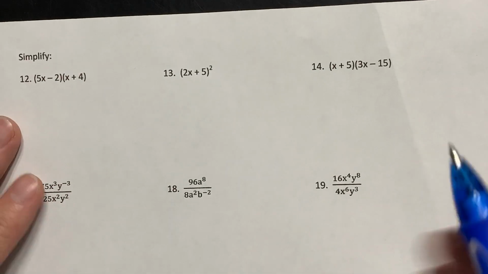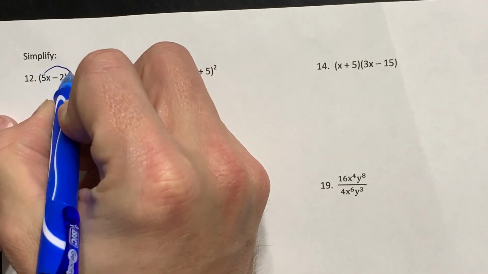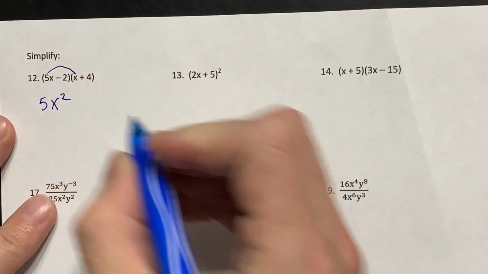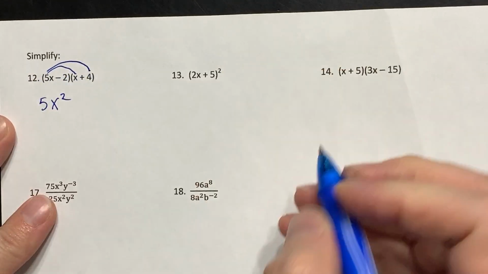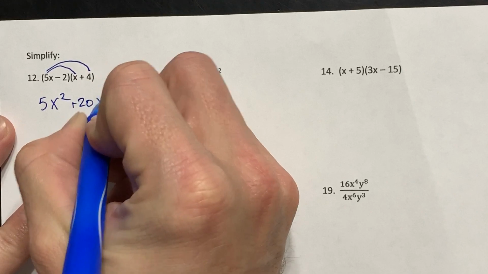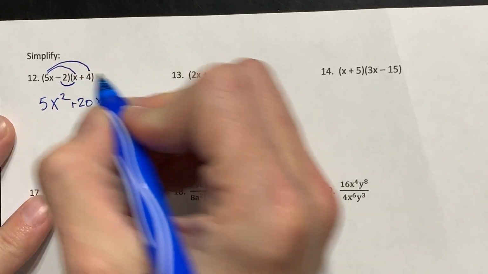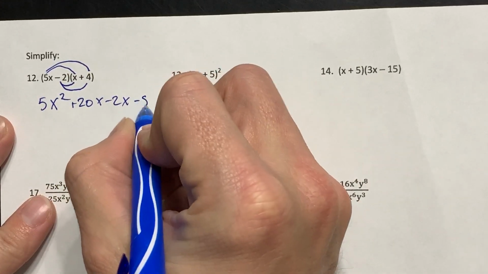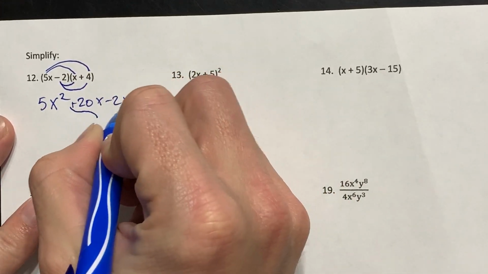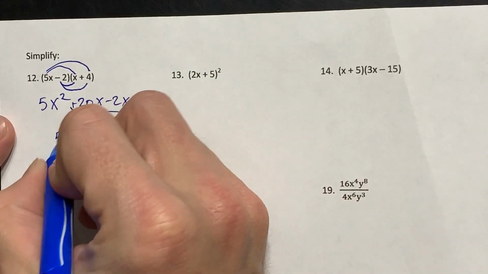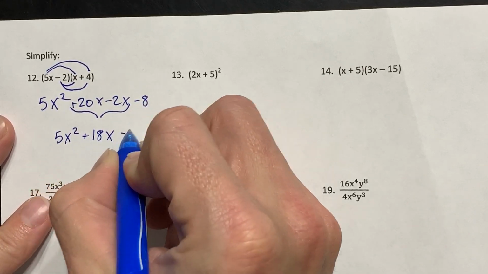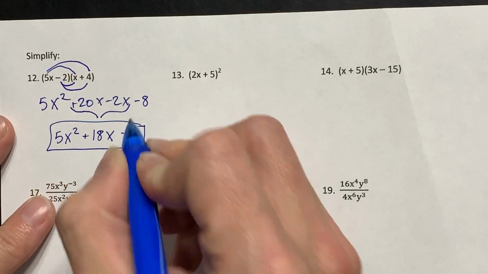Number 12, we have multiplying binomials, or FOIL. 5x times x is 5x squared. 5x times 4 is 20x. Negative 2 times x is negative 2x. Negative 2 times 4 is negative 8. Every time, combine like terms. 5x squared plus 18x minus 8.